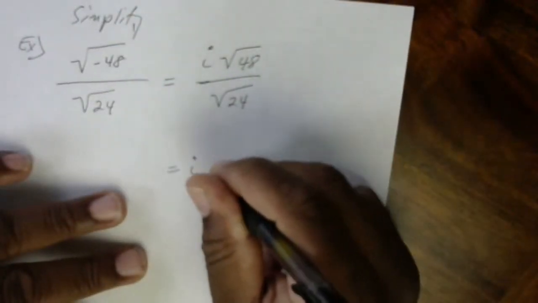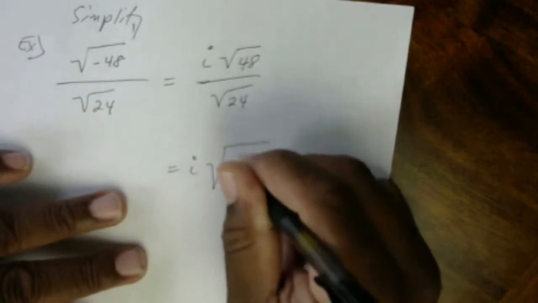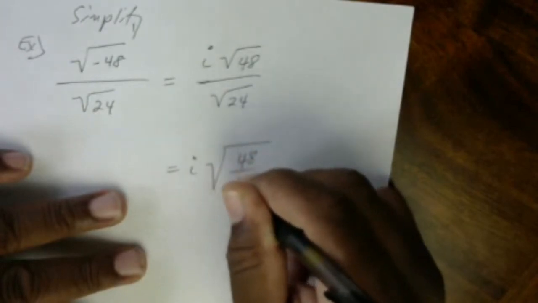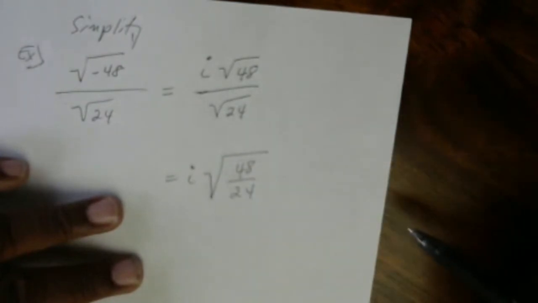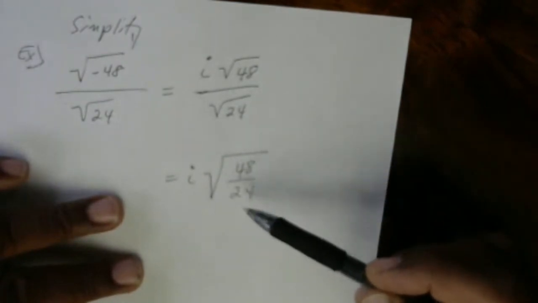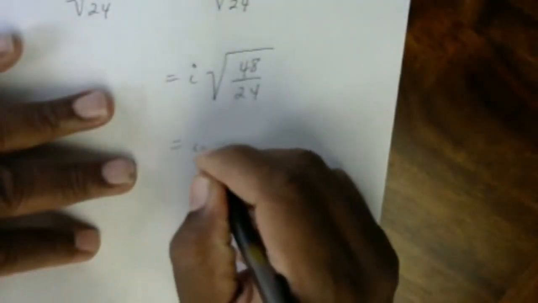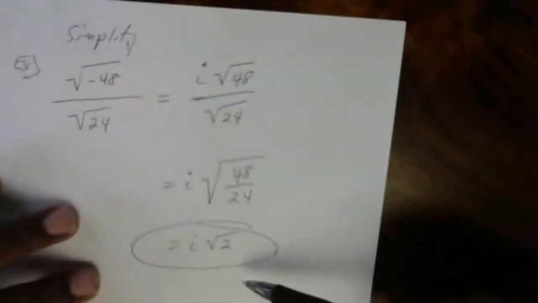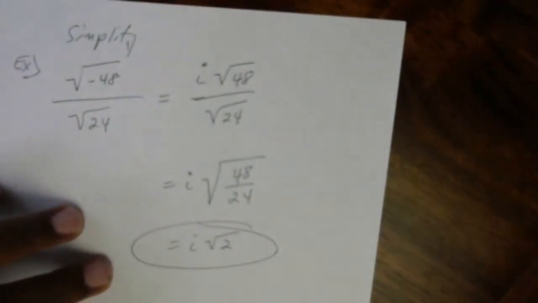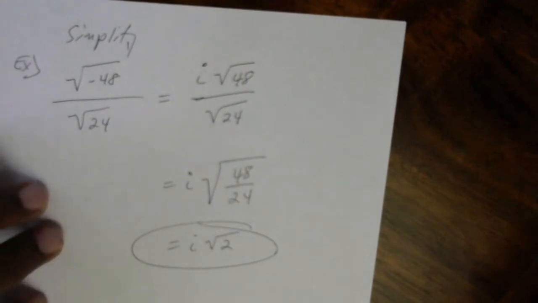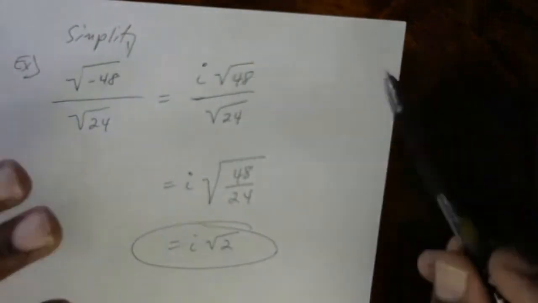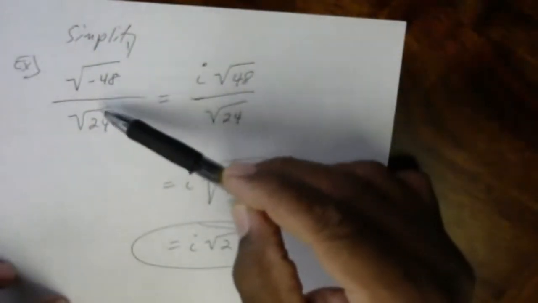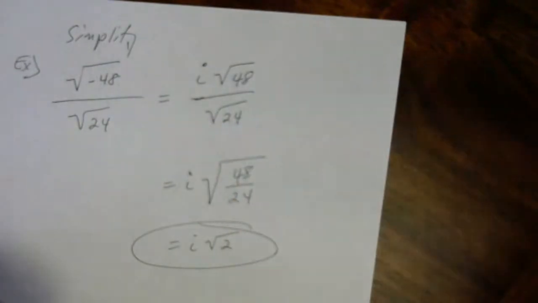So I can write that as the square root of 48 over 24, times i. 48 divided by 24 is 2. So we have our final solution as i times the square root of 2. All right, so just to keep things in these two problems, before you can do any operations, add, subtract, multiply, divide, you must rewrite your negative radicals.